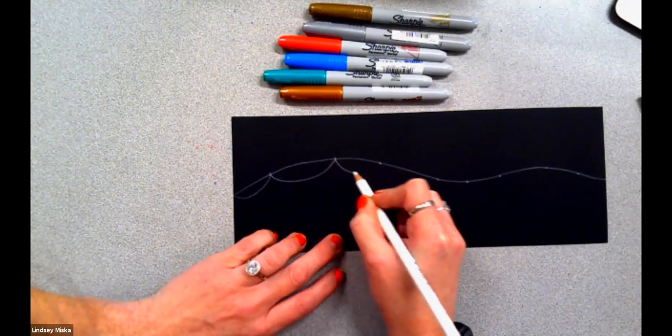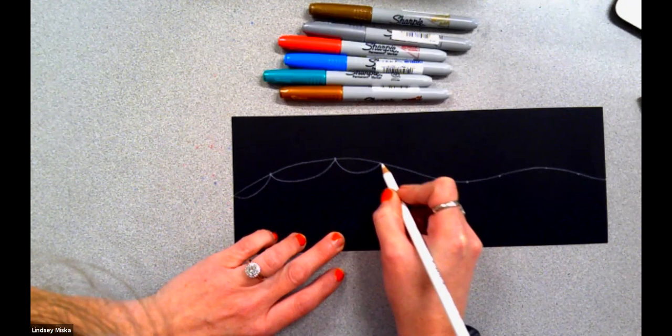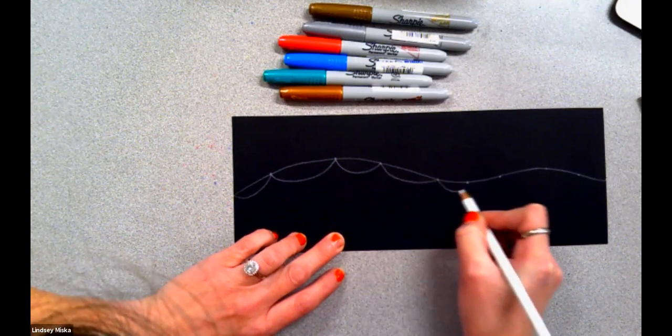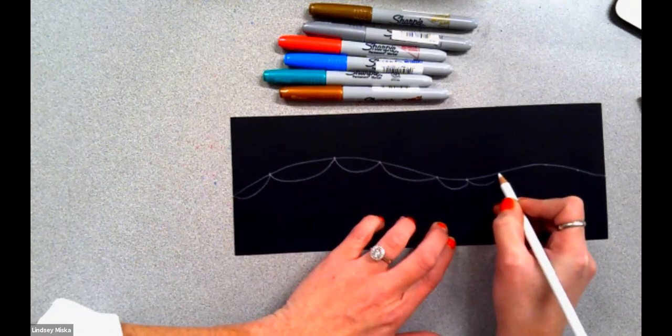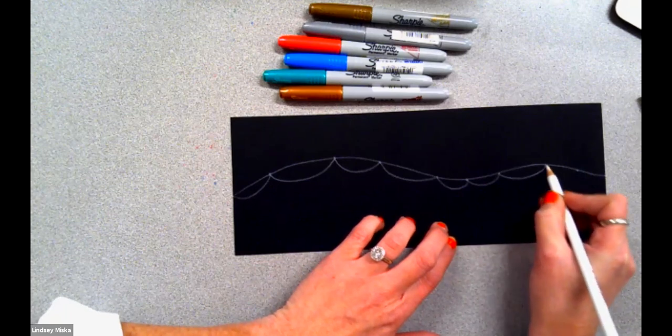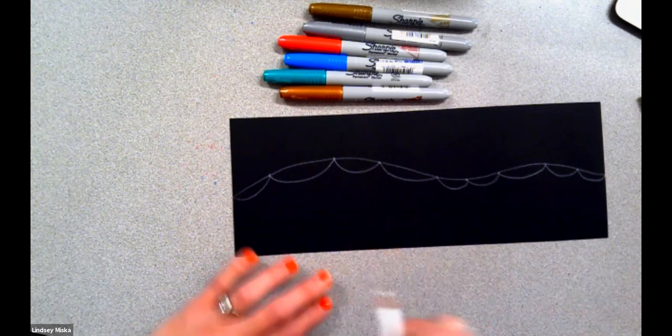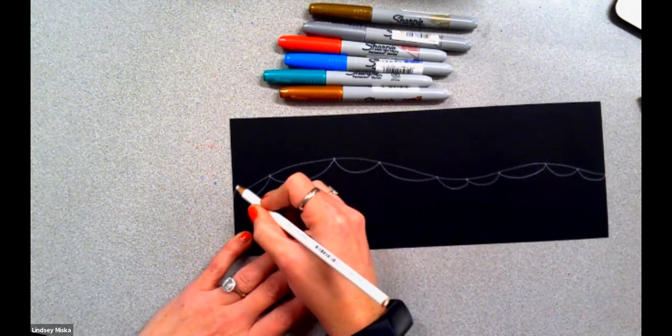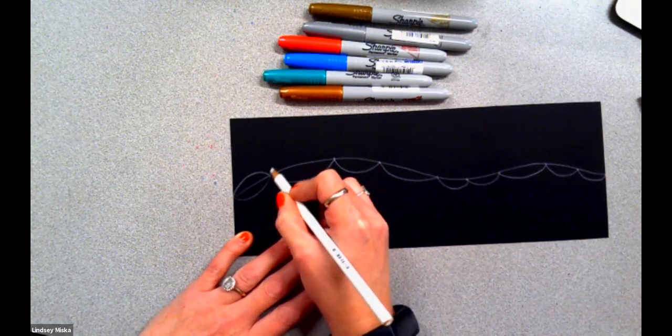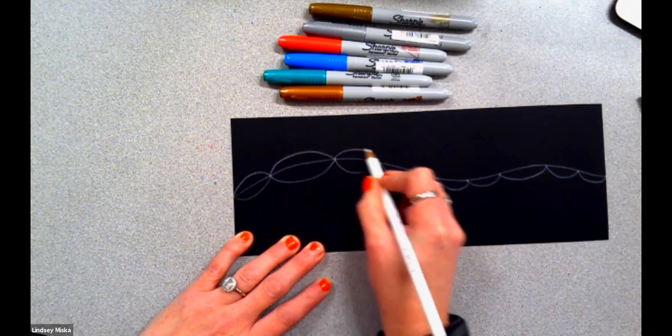And then the next dot, and the next dot, continuing through all the dots. I'm going to do the exact same thing on the opposite side. Curved line to connect each of my dots.